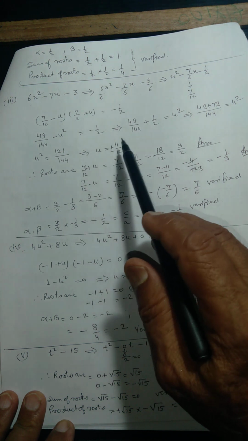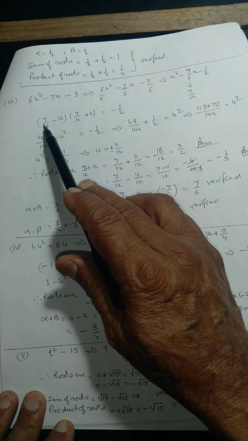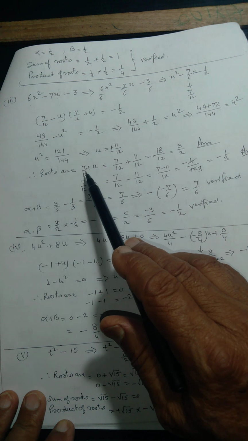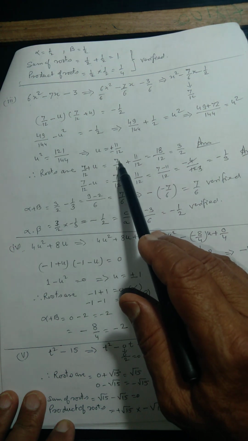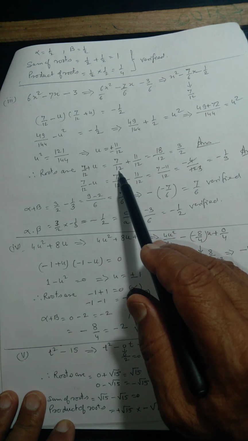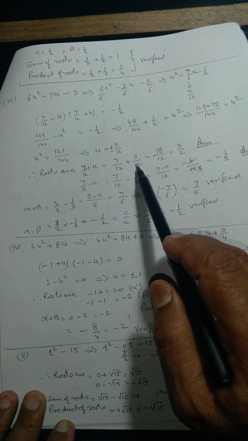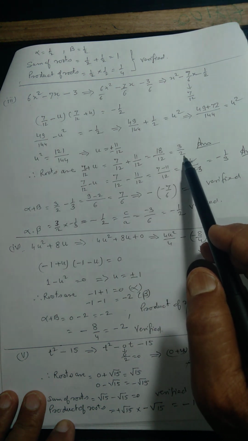Now the roots, we have to just put the value of u here. You see 7 by 12 minus u, 7 by 12 plus u. You see, I have written here the roots are 7 by 12 plus u. In place of that, again I have written 7 by 12 plus 11 by 12. Plus I have taken here. So solve it, you will get 3 by 2. This will be one of the roots.